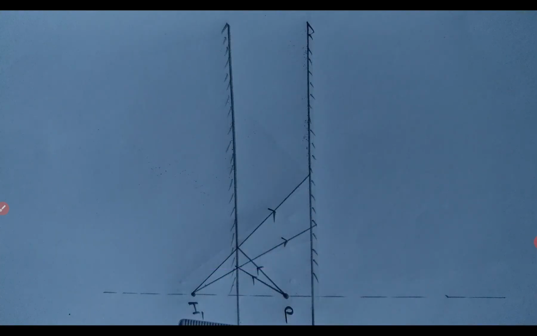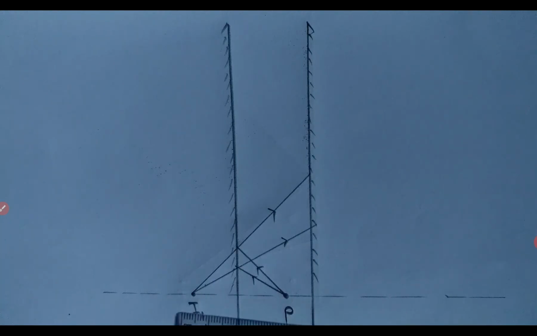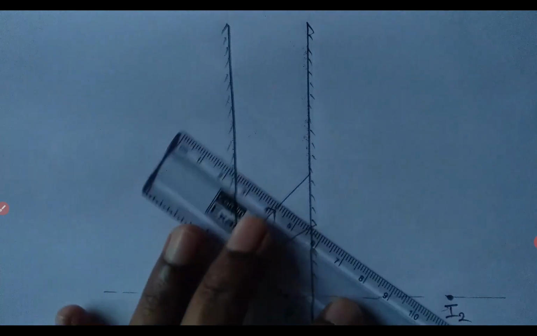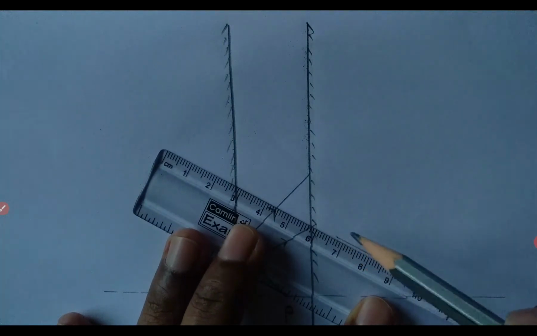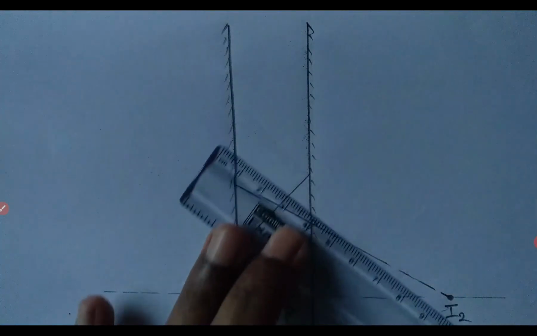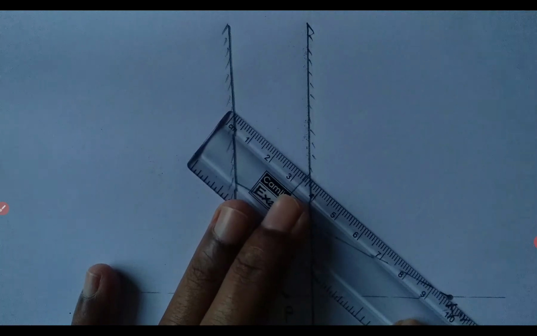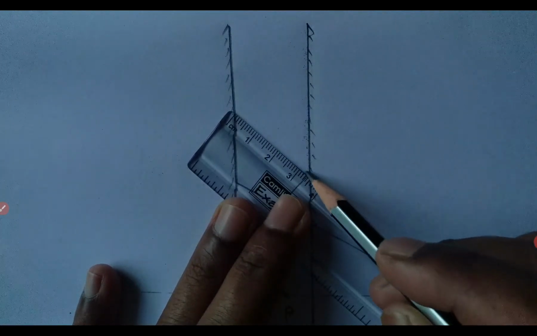Now either you will measure it or you can take it randomly. So now I am placing one particular distance I2, any random distance. It is not necessary to measure. In reality we should measure it, but here since we are doing a random diagram, we are not required to measure all the distances.